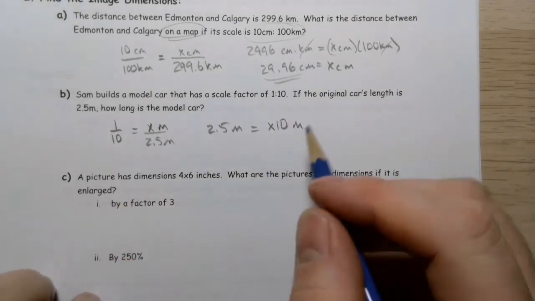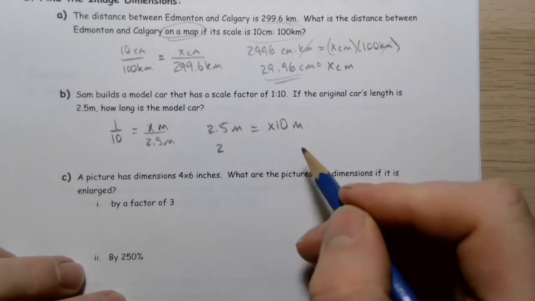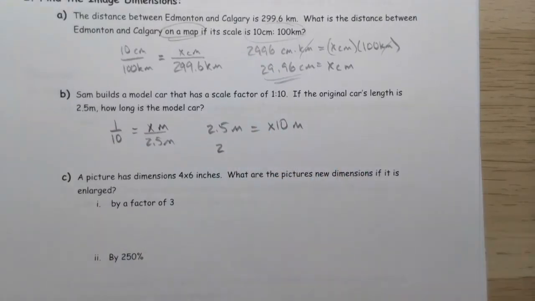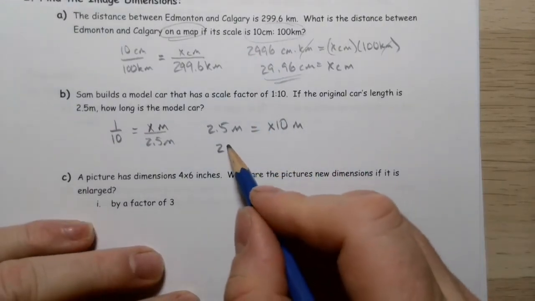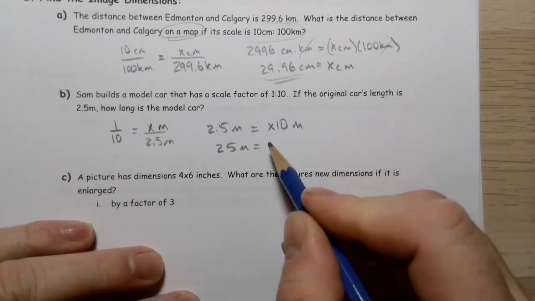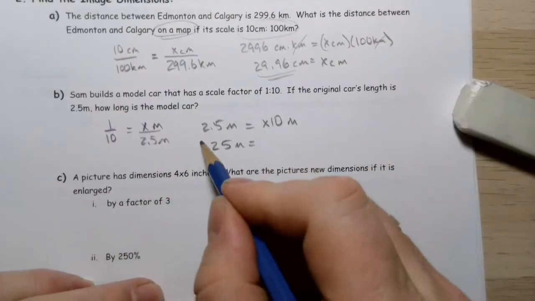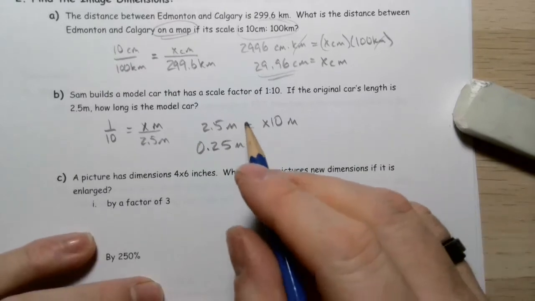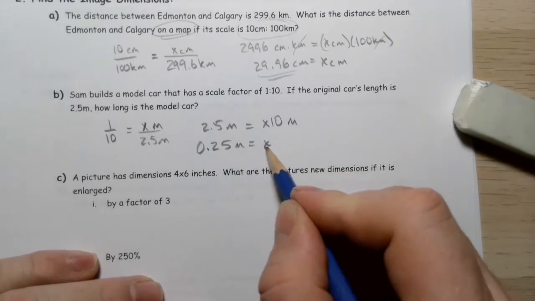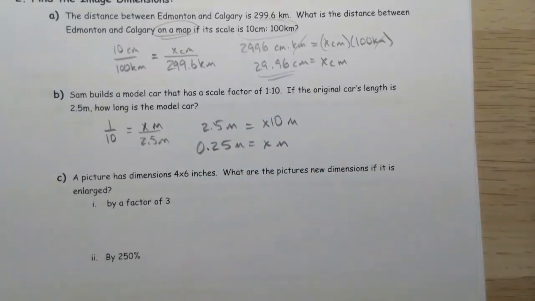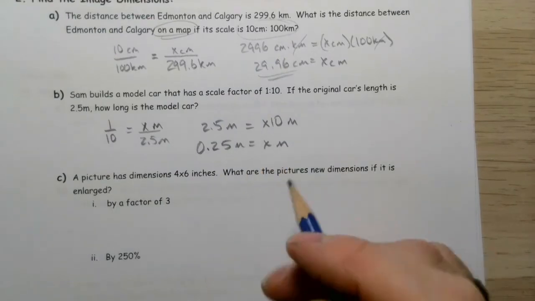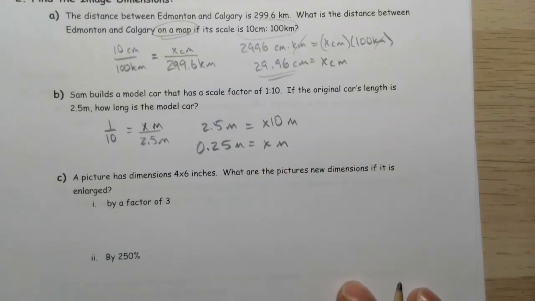Now I can divide by 10. I could divide by meters on both sides and cancel those, but I know that my answer is going to be in meters, so I'll just leave it out here. Sorry, I did that the wrong way. I have to divide by 10, not multiply by 10. So 0.25 meters is x meters. That's how long the model is.